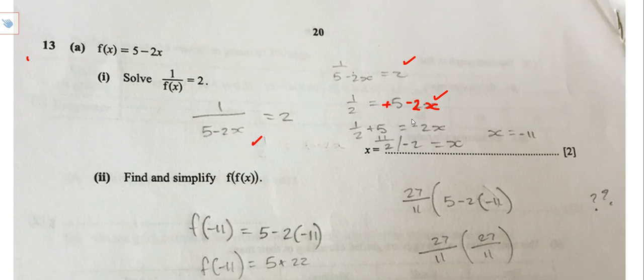So when I want to eliminate the positive 5, I have to subtract 5, okay, which does indeed leave the minus 2x, but this should be a subtract 5, not a plus 5, okay, which would change this solution.